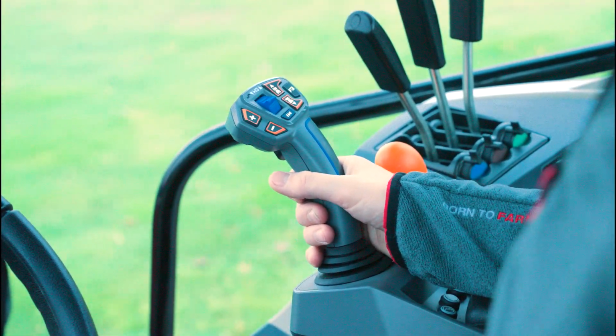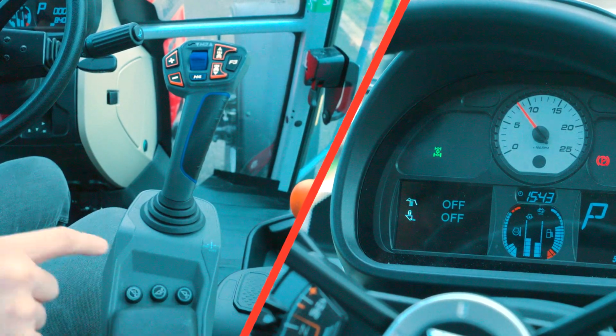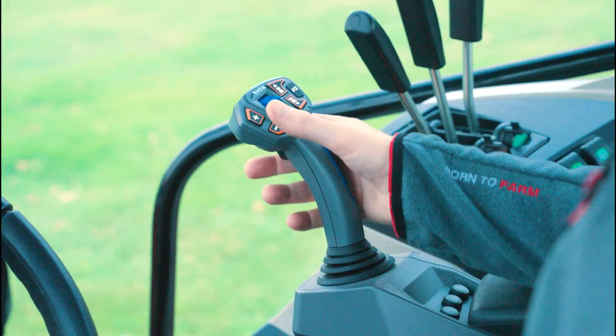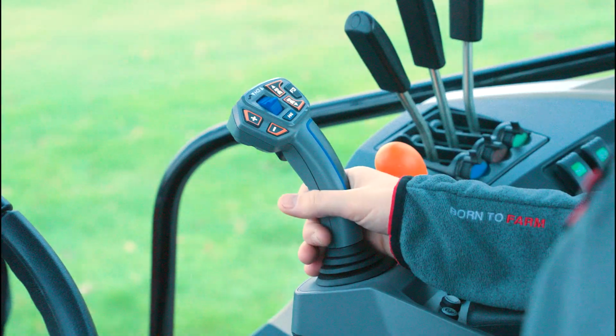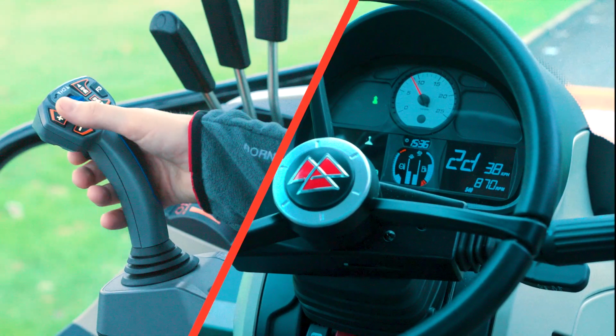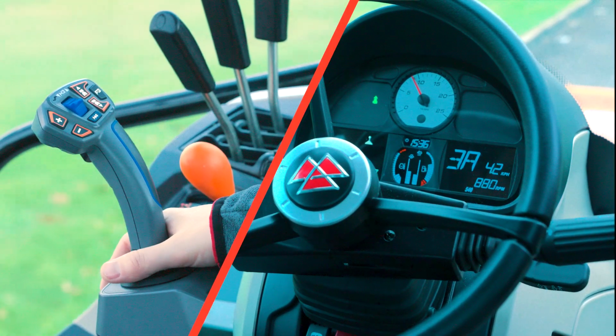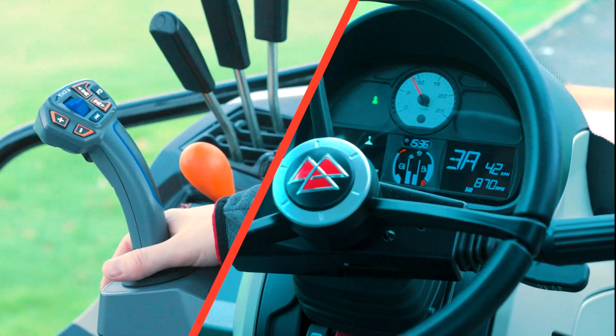for managing the transmission. Ensure the loader function is deactivated. Pressing plus or minus on the joystick allows you to shift power shift's gears. By holding the validation button located behind the joystick, you can also change ranges. The joystick can also be used to change the direction of travel.